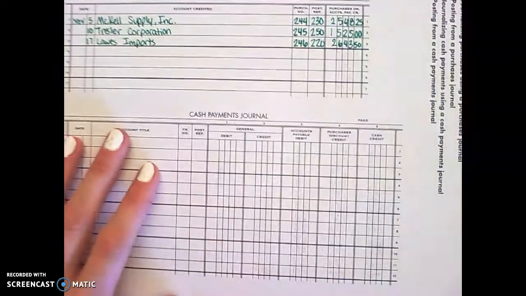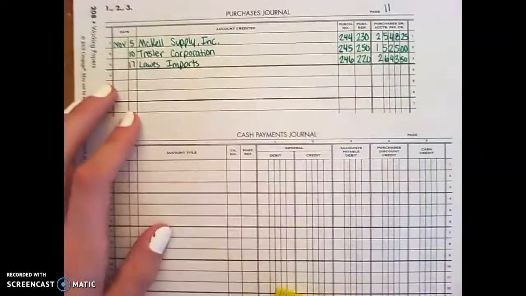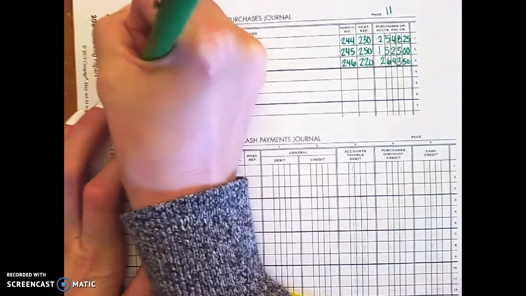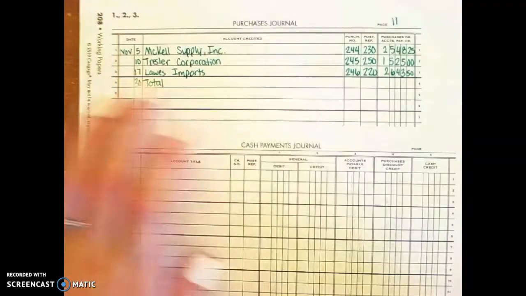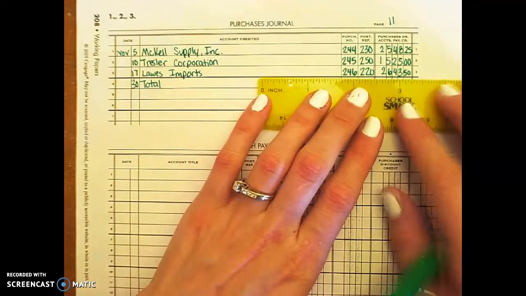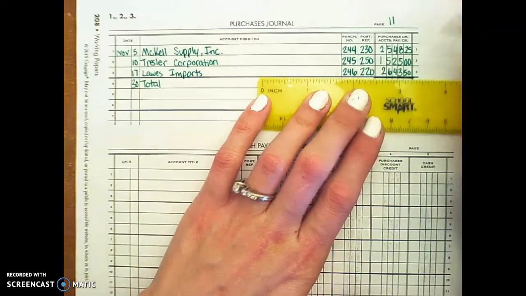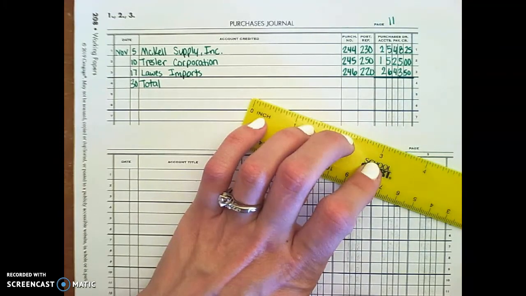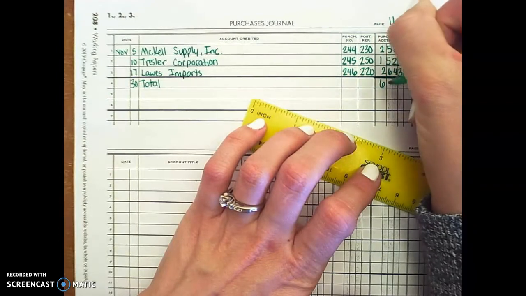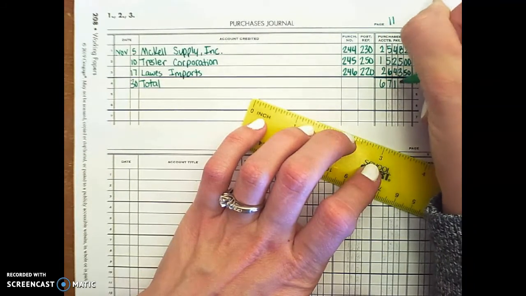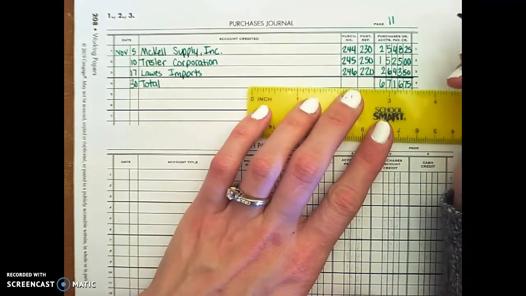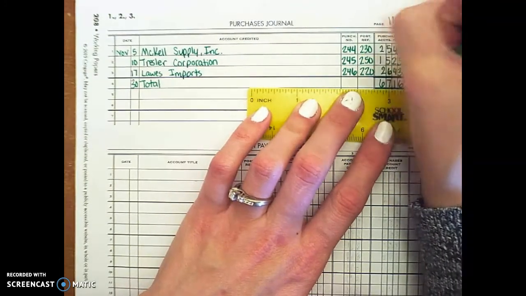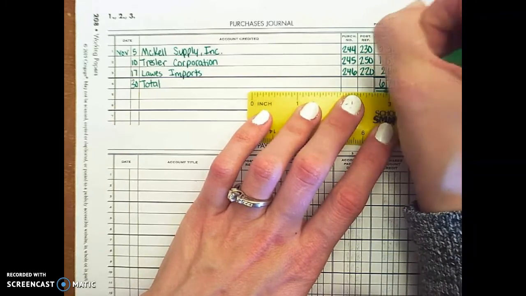So to go over posting for our totals, for November, there are 30 days in November, so I'm going to put 30, and then I'm going to write total. And anytime you total a journal, you need to go ahead and draw a single rule to indicate that you are totaling. And I will add up these numbers. And our total, $6,716.75. Now this is our purchases journal. There's only one number, so our debits and our credits do equal.